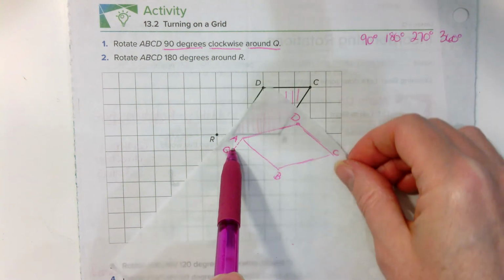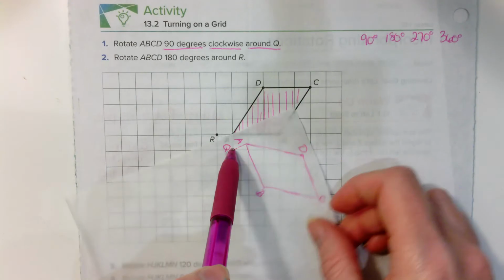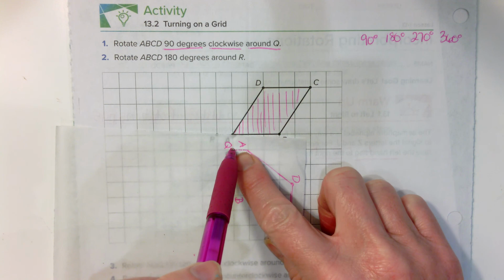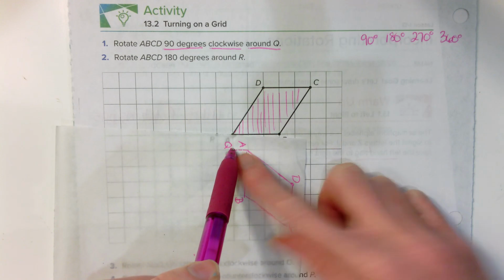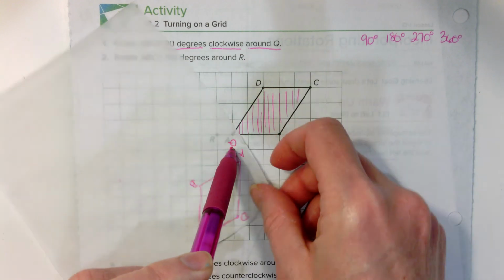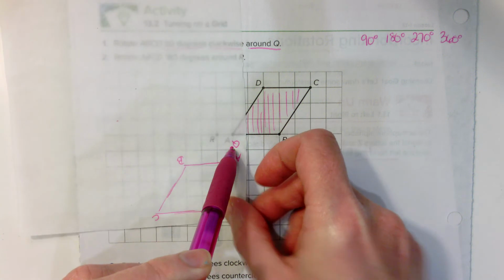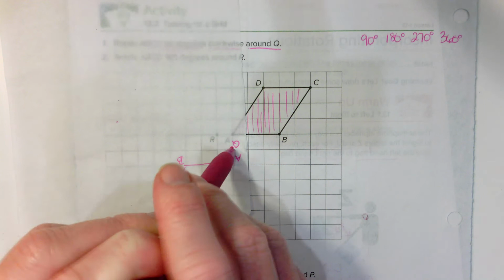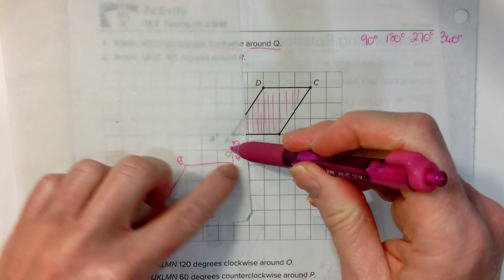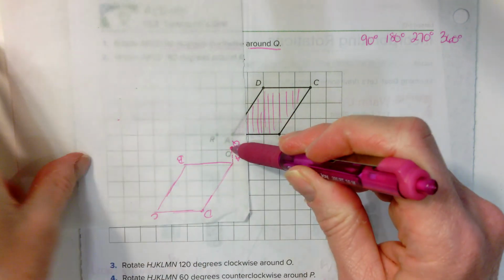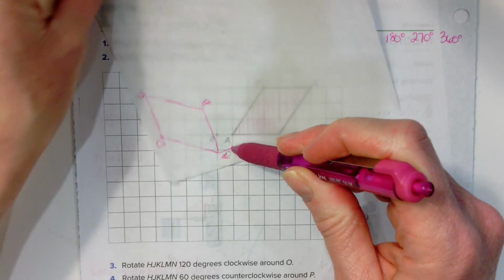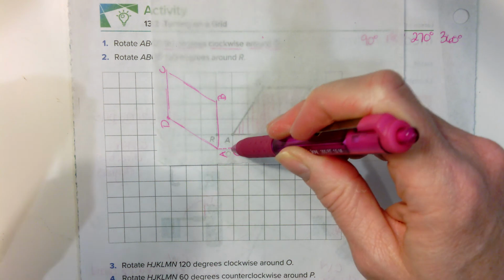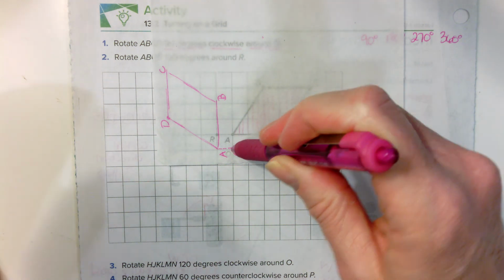I'm kind of halfway through the square, so there's my 45. Now my pink vertical line has traveled 90 degrees. It's now horizontal. If I went around 90 more degrees and pointed it down vertical, I would have gone 180. Let's come around another square. So now I'm going to move it back to being horizontal. That just took my point A 270 degrees around my point Q.